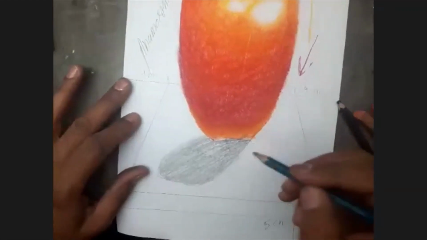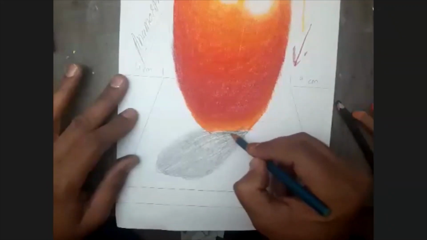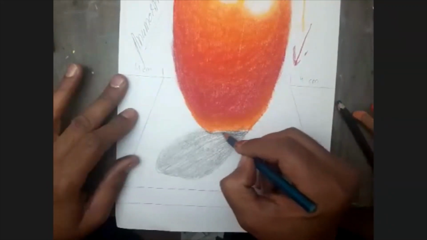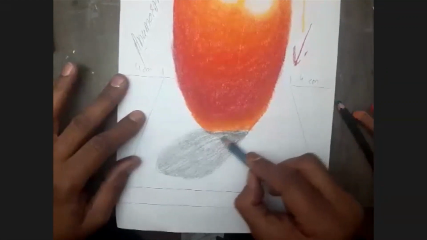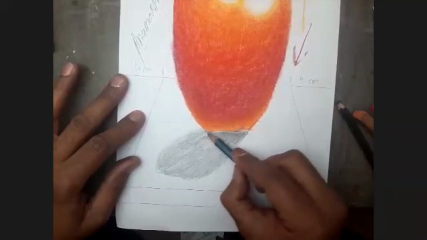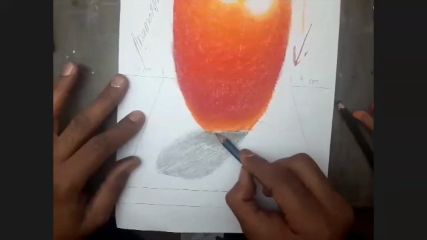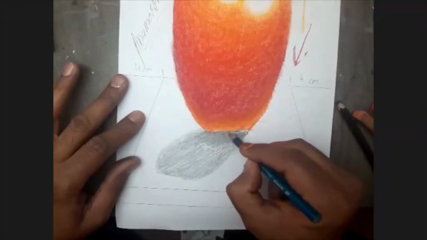So now again, this concept: shadow near to the object. This part is near to the object, so this part should be darker, where the shadow is starting, which is called cast shadow. Here we need to rub a little with more pressure to make it darker. This part of the shadow where the object and shadow are touching each other should be dark.